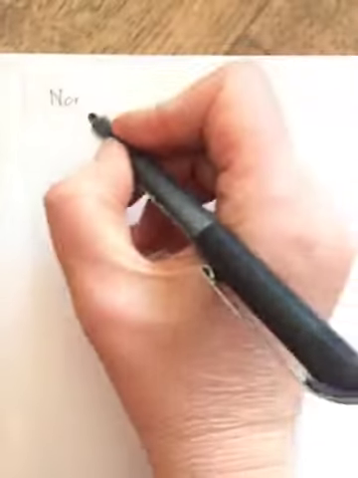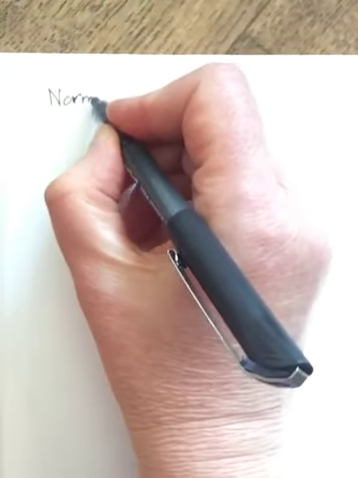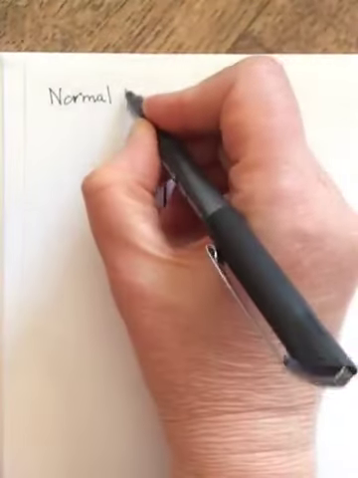Is it just me or is that blurry? Now it's really blurry. The normal force.